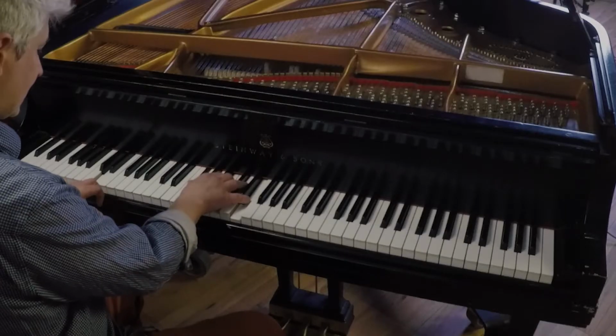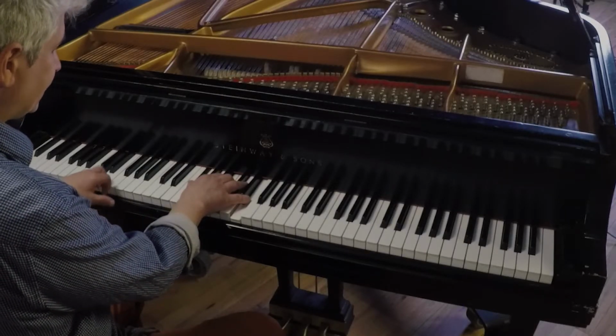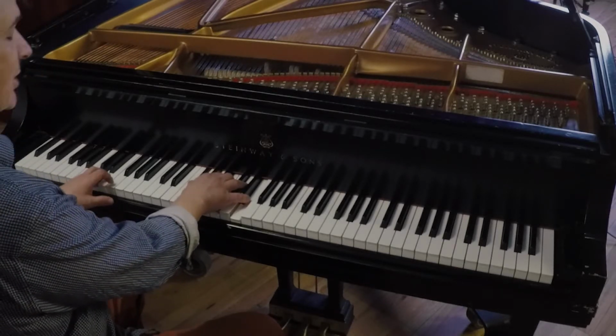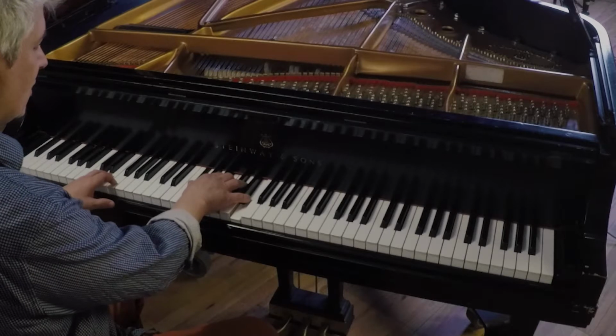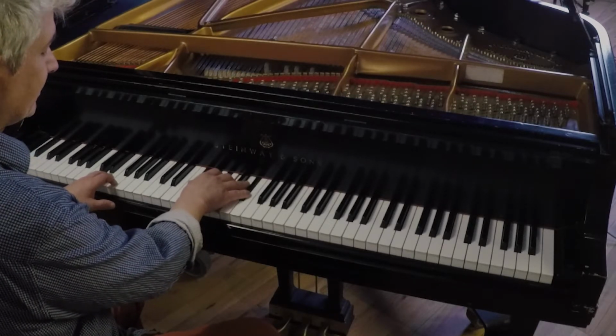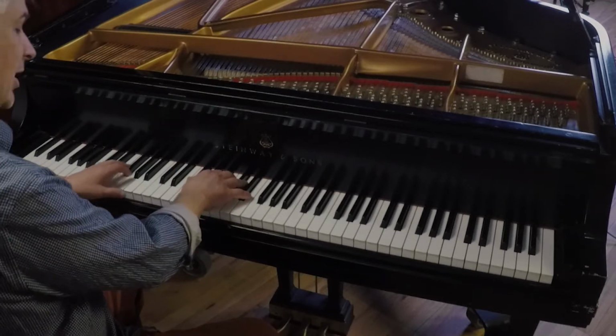D7, here's my natural 9 and my 13, so as the 2, I'm going to be using notes that are closer to the key. I'm not going to be using my flat, I'm not going to be using my altered, but rather my 9th and 13th.